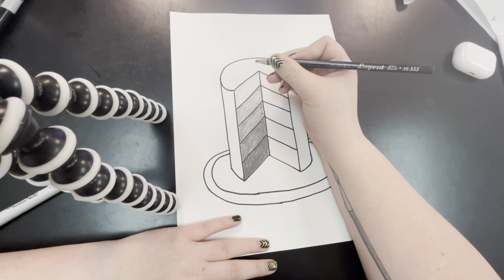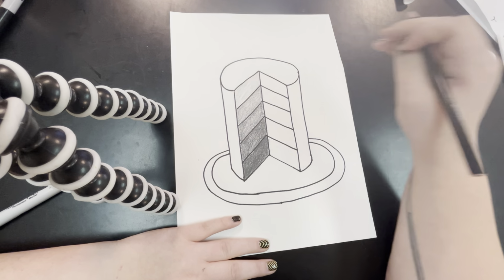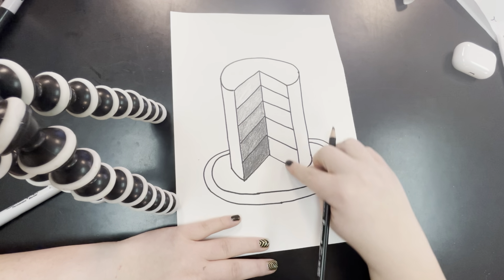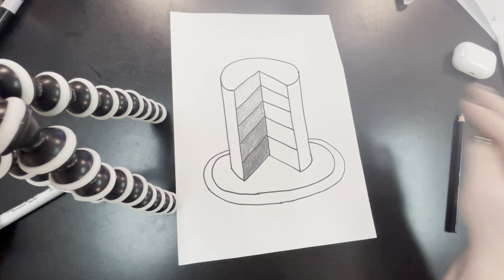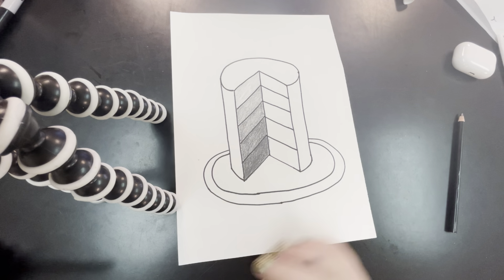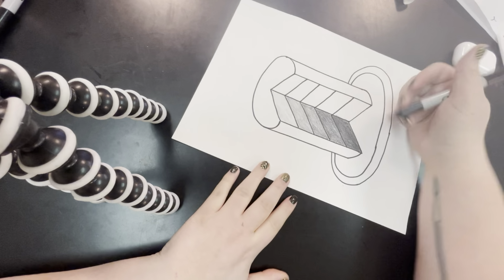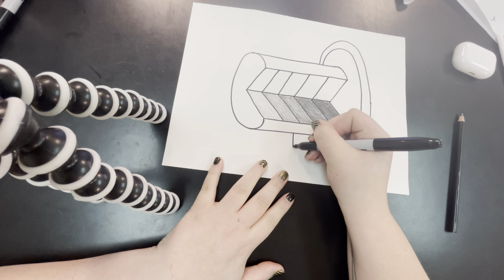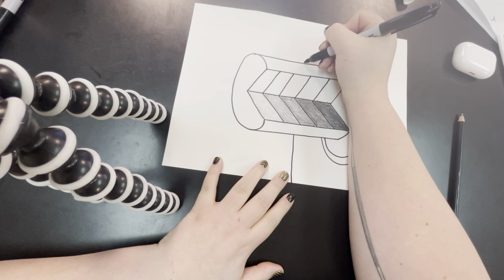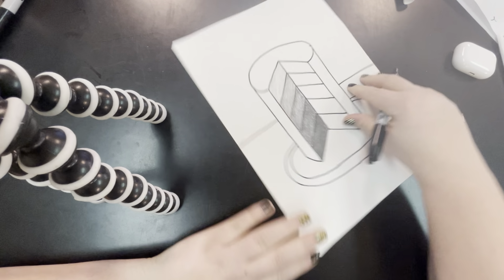Now you can do this with your pencil too, or you can decorate this with a colored pencil and do the same thing, light to dark or dark to light, whichever you prefer. When you're done, I'm gonna throw in a little bit of a horizon line. I didn't do that earlier. This is gonna make it look like your cake is sitting on a table.